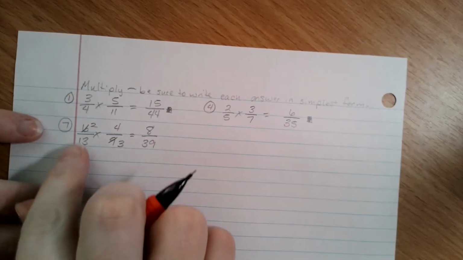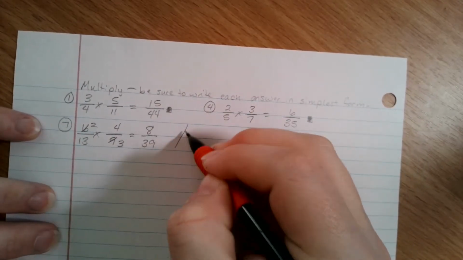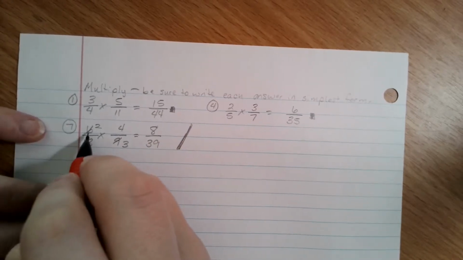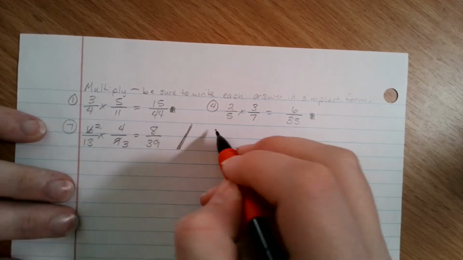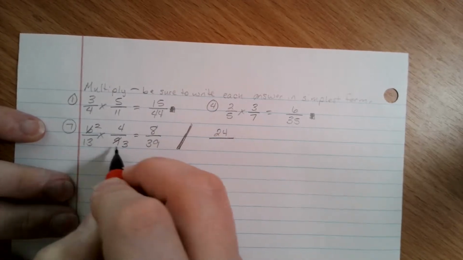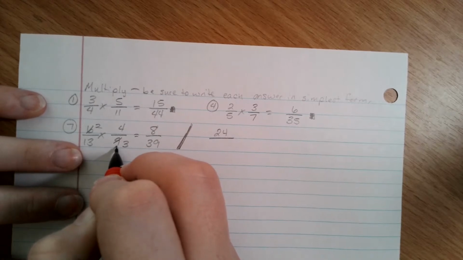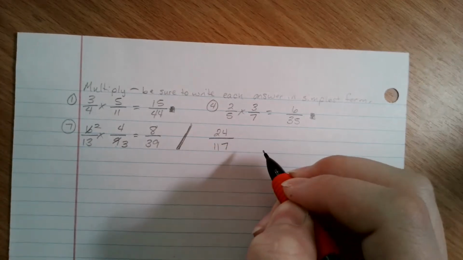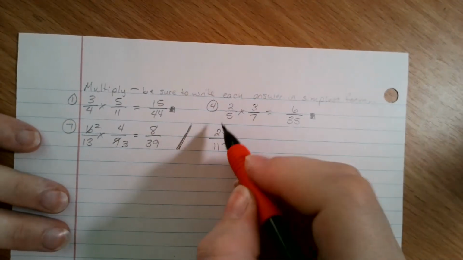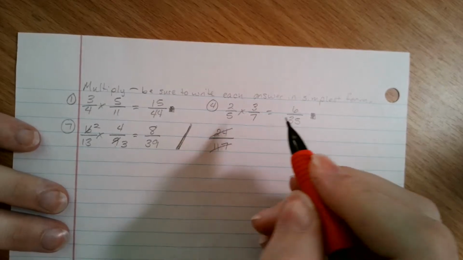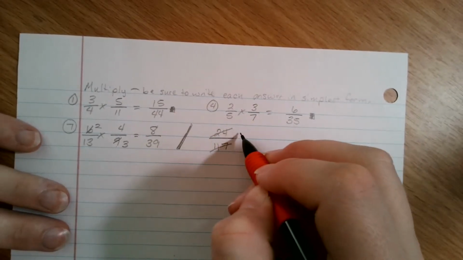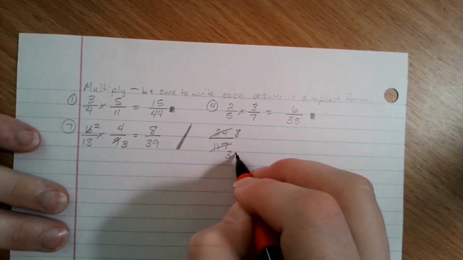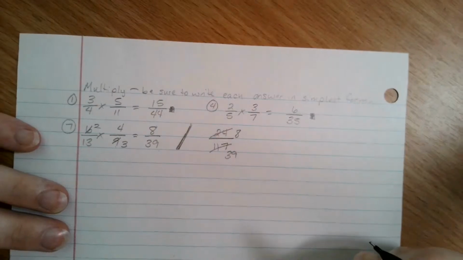And if you must, instead of reducing, if you didn't see it, you could have multiplied straight across. So you could have had that 6 and 4, which would have been 24. And 13 and 9 would have been 90 plus 27 would be 117. Which in this case, both would have a 3 to fit in there. 3 can fit into 24 8 times. And 3 can fit into 117 39 times. So it would eventually reduce.